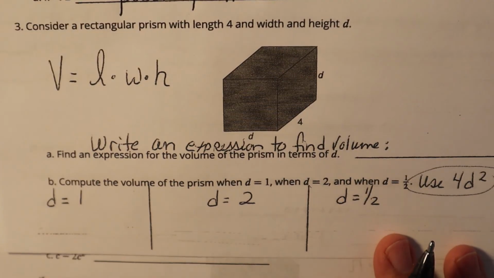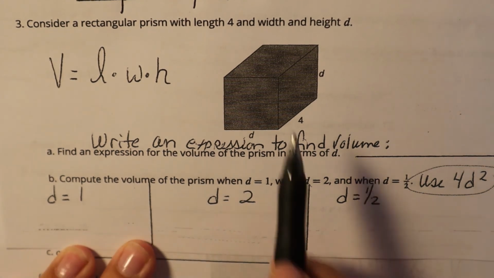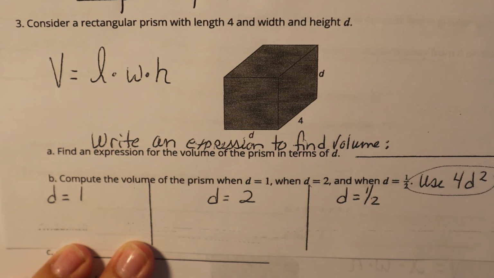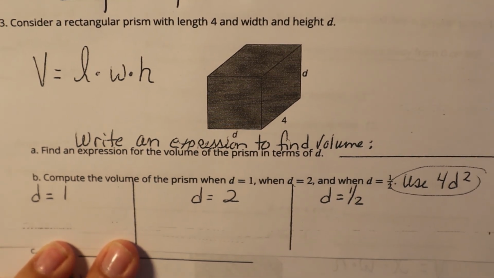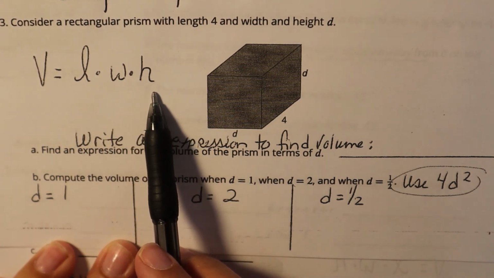Now the next problems, guys, are all review problems. So you should have been able to do these. Here's a cube. I gave you the formula for volume. Write an expression to find the volume. Well, volume is length times width times height. So, couple choices.